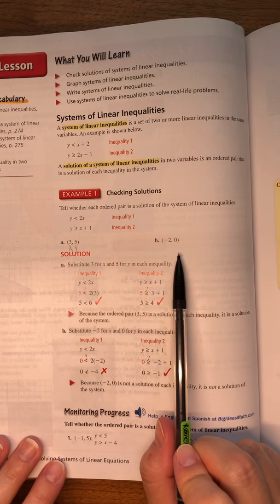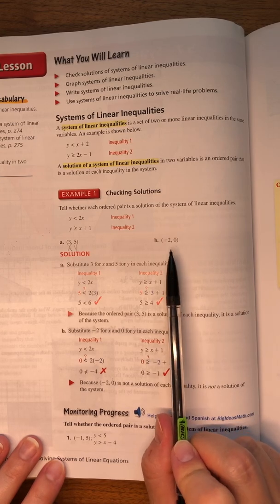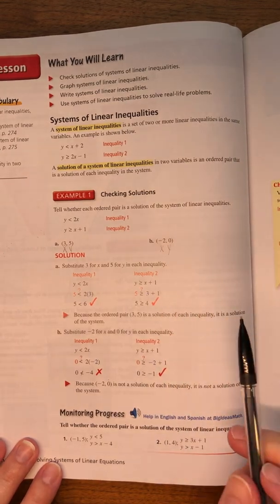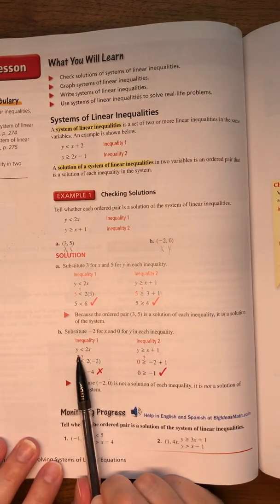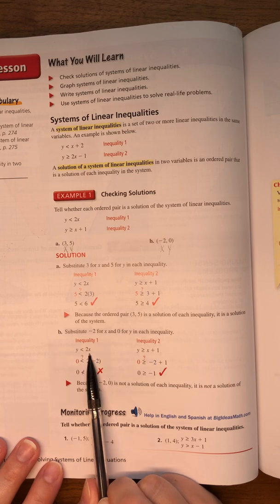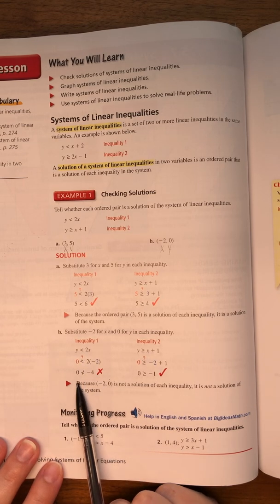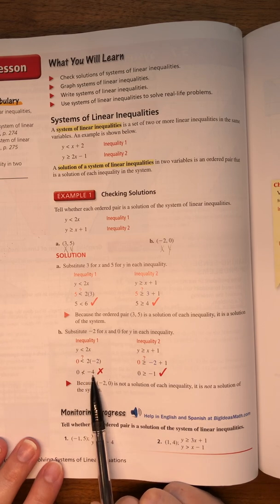Now let's see what happens with the point -2, 0. If I take the point -2, 0, again, be careful, remember this is x and this is y. We're plugging it into that first inequality, y is less than 2x. So 0 is less than 2 times -2. We get 0 is less than -4.